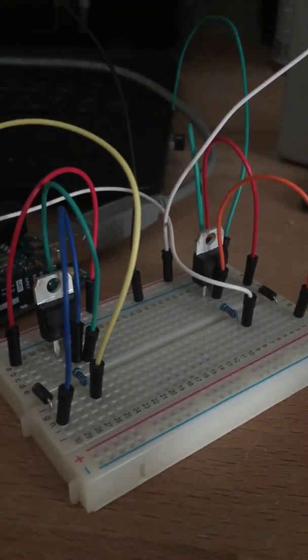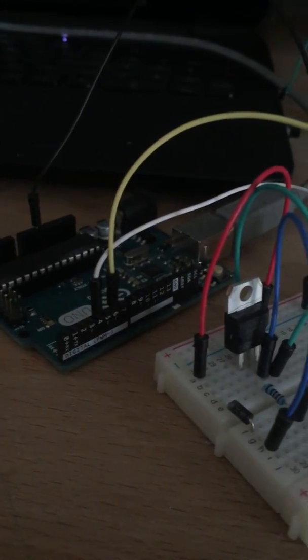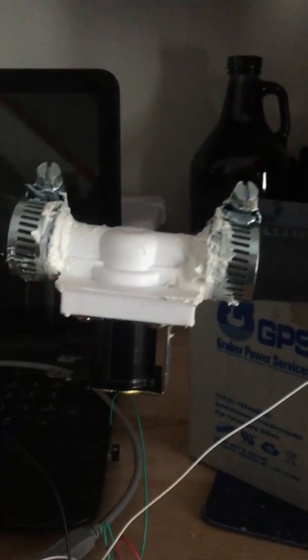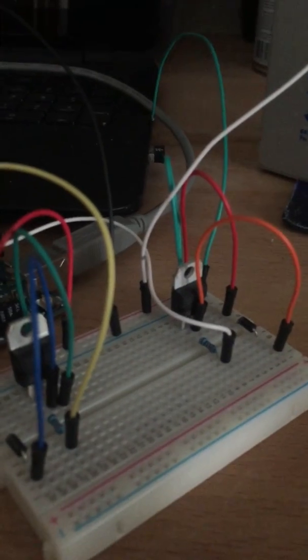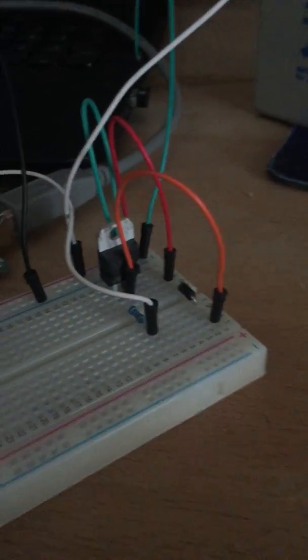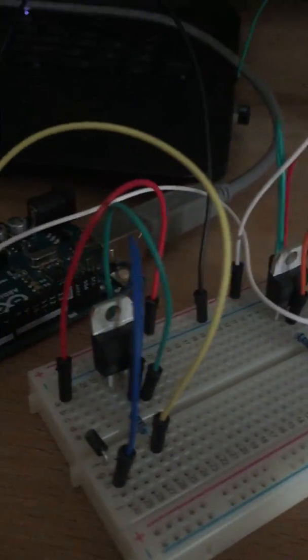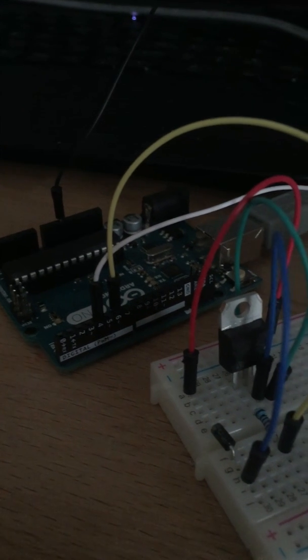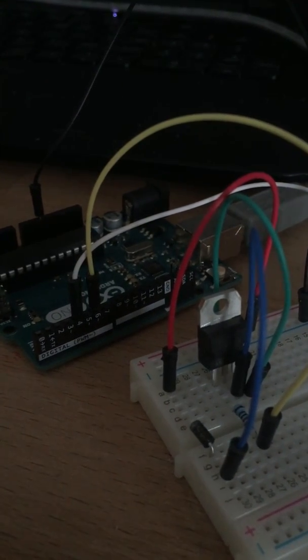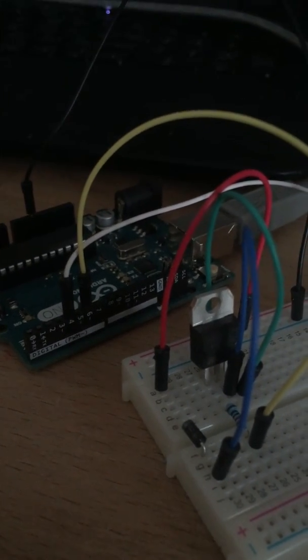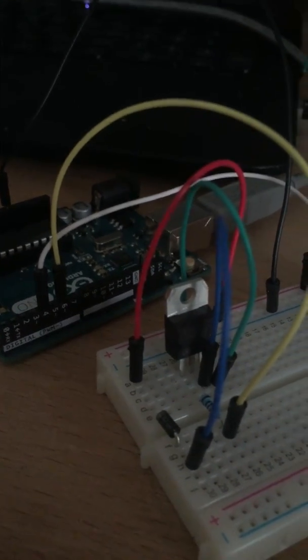Solenoid 1 will be operated off of pin 4. So we have solenoid 1 right here, and solenoid 2 is right here. Solenoid 1 is on the right side of the breadboard. The Arduino is not supplying any power to the breadboard, but it is getting its power from the laptop as we compile and execute the program and then initialize with the reset button.